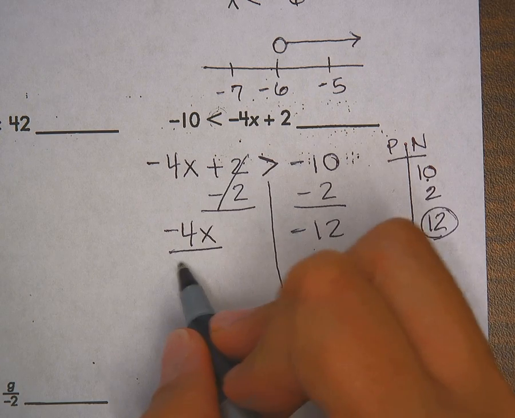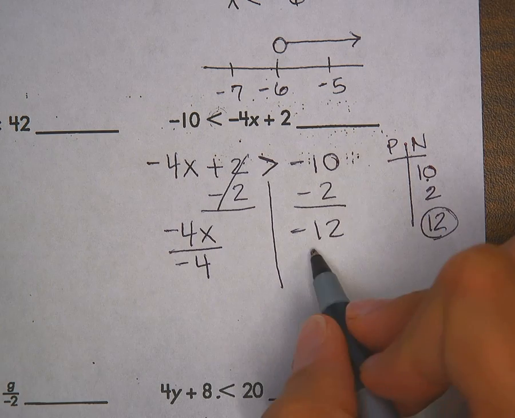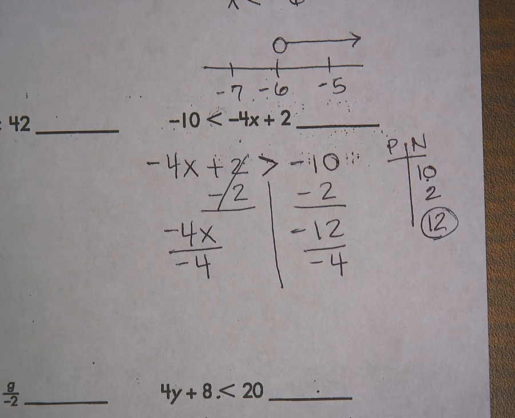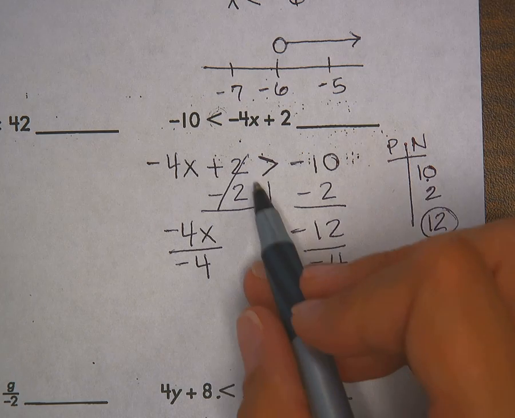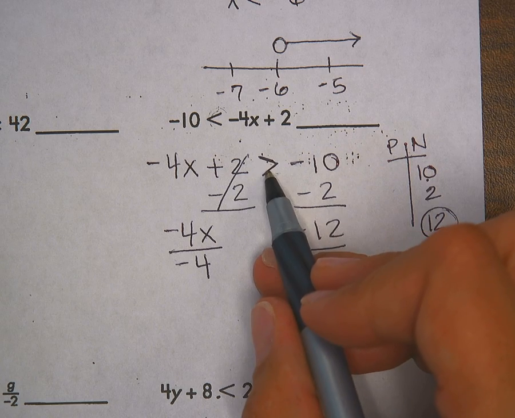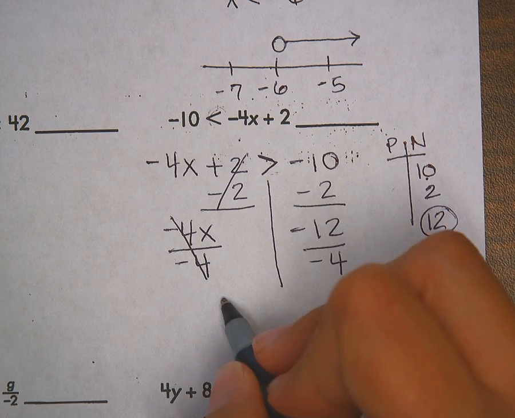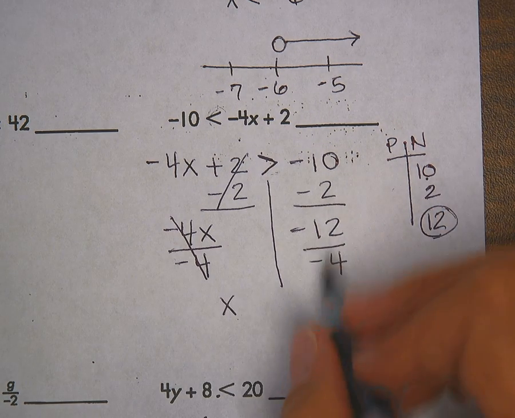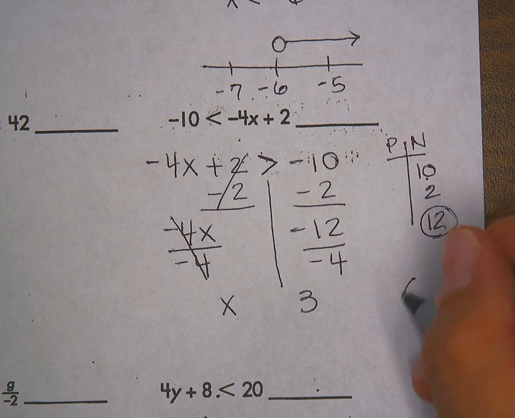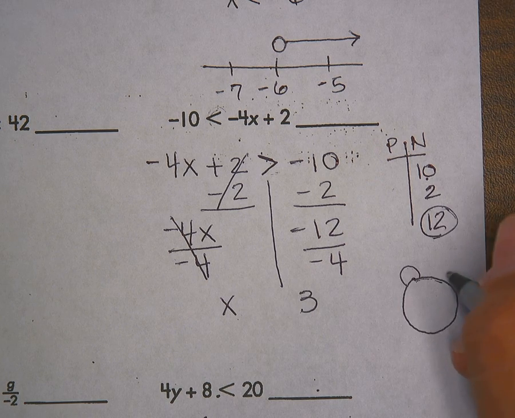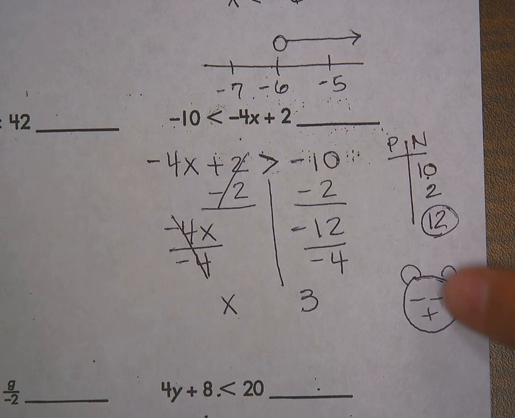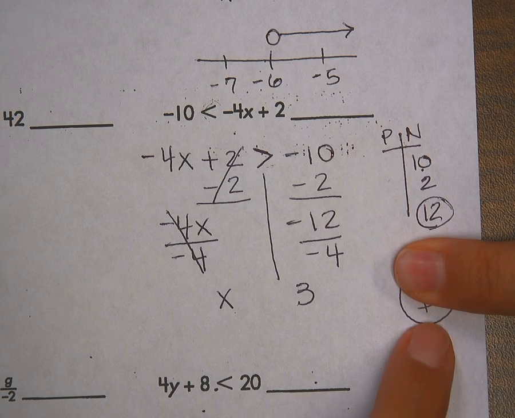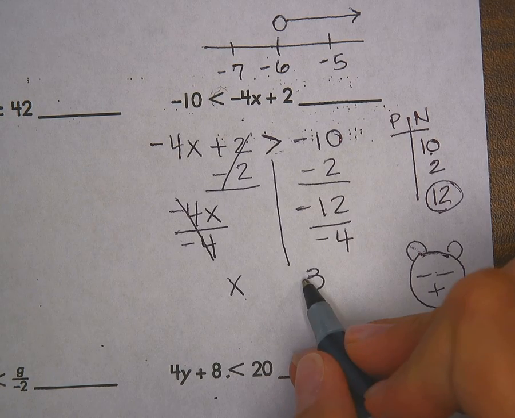Then here I'm dividing by a negative 4, dividing by a negative 4. Now remember, because I'm dividing by a negative, at the very end, I'm going to have to flip-flop this sign one more time. Those will cancel. X, 4 goes into 12 3 times. And then I know a lot of you like to do the panda for the signs. So a negative divided by a negative leaves me with a positive, so my answer is positive.